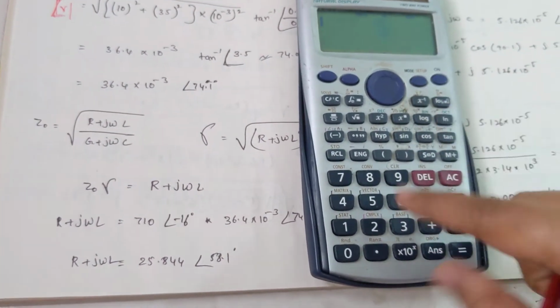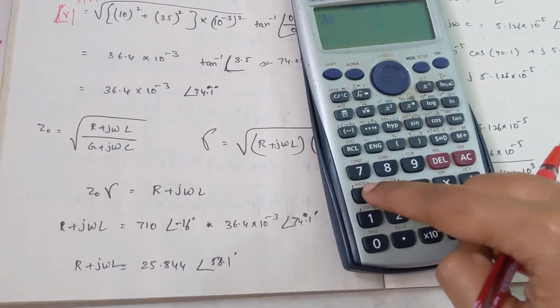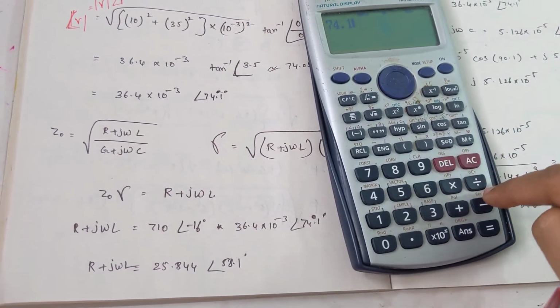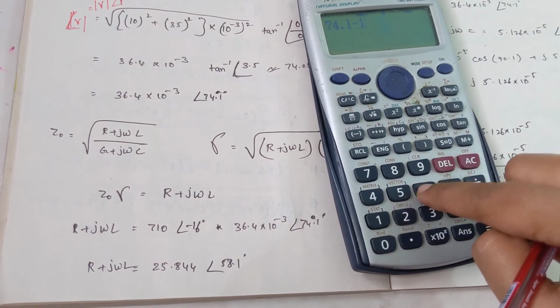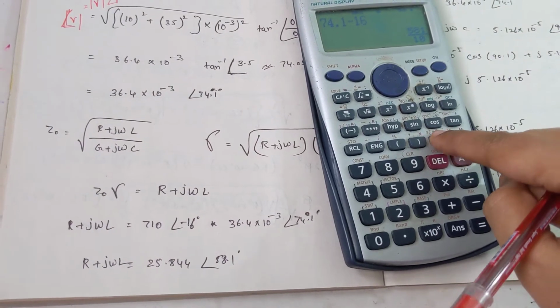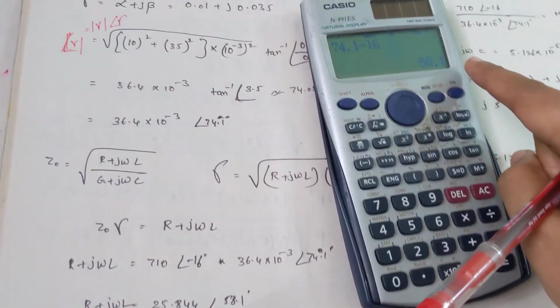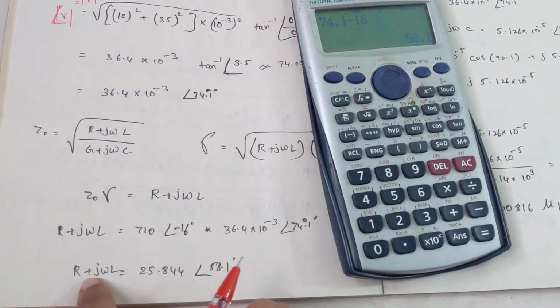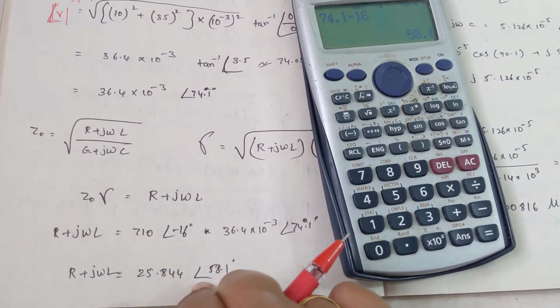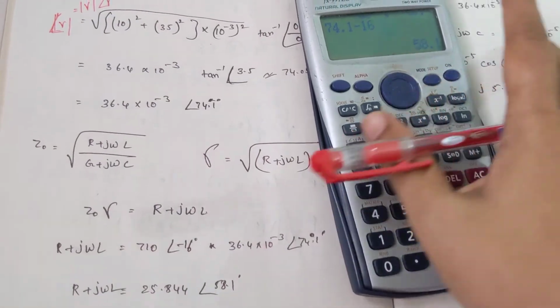And what about the angle? 74.1 plus, oh sorry, it will be minus 16, it is around 58.1. So whatever this R plus j omega L is, it is given as 25.84 angle 58.1.